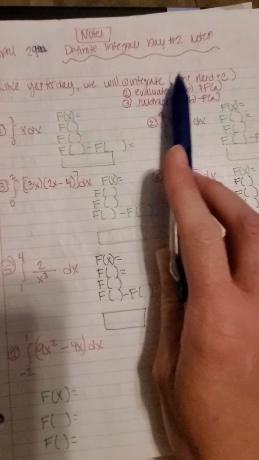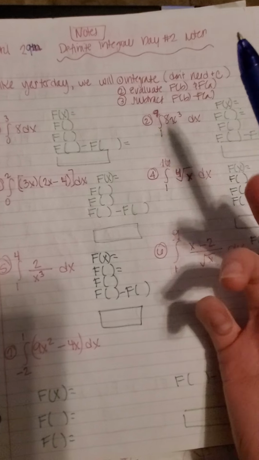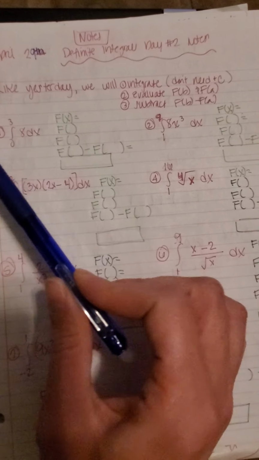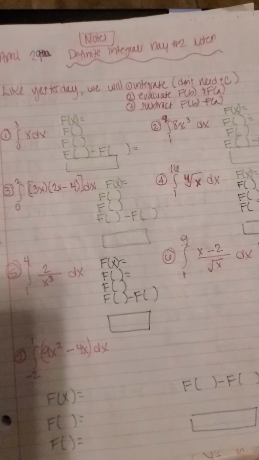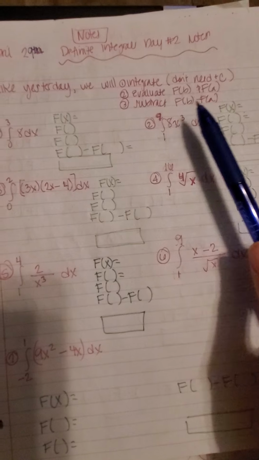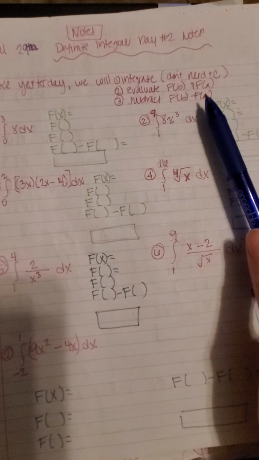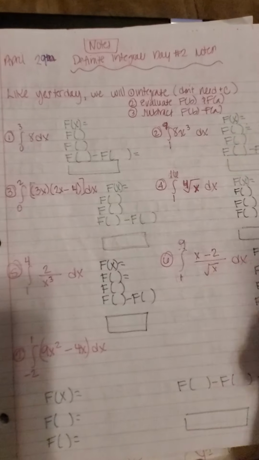When we go and integrate, we're not going to need the C, because when I use the fundamental theorem of calculus, if I have plus C and then I subtract away C, it's going to disappear. So evaluate what happens after I get my antiderivative: plug in upper, lower, subtract those, and you can get your answer.